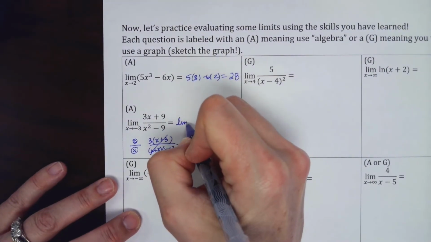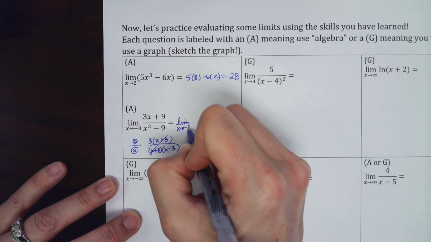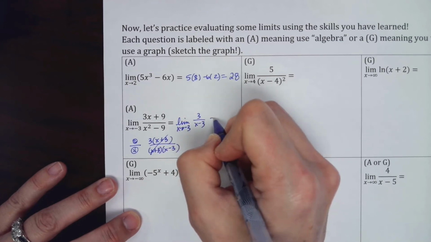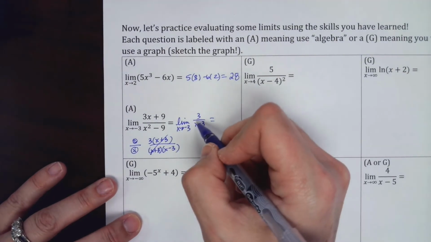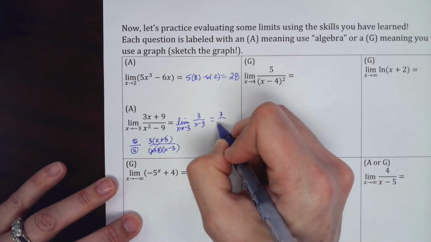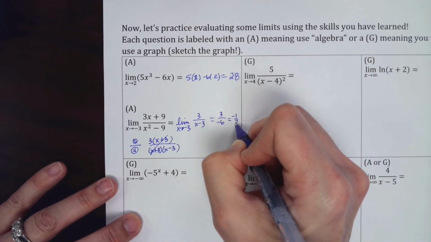That was the offending part. So I rewrite my limit. My function is now acting like 3 over x minus 3. So I can go ahead and plug that in. I'm going to get 3 on top because it's already there, and then -3 minus 3 is -6, so my answer would be -1/2.